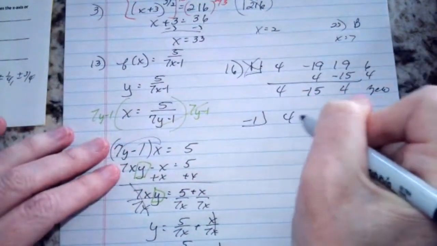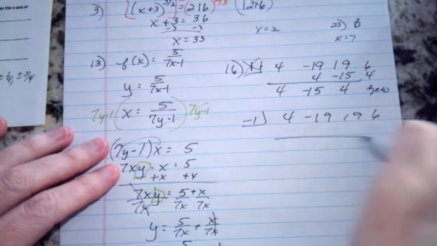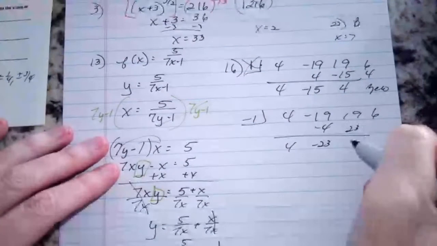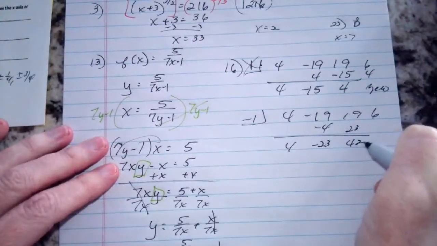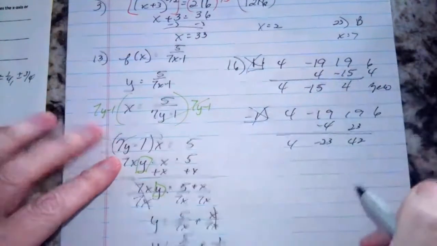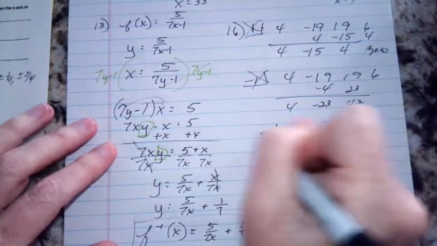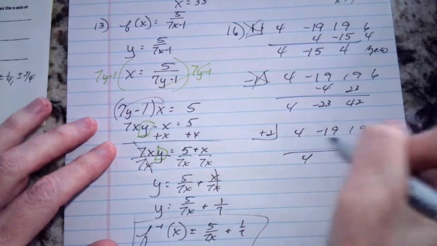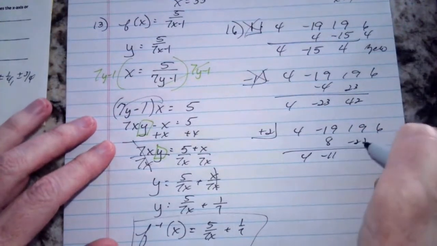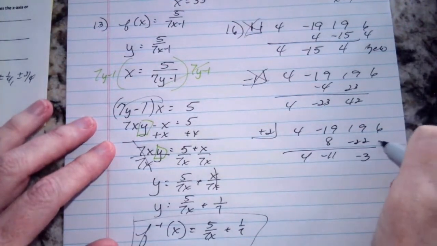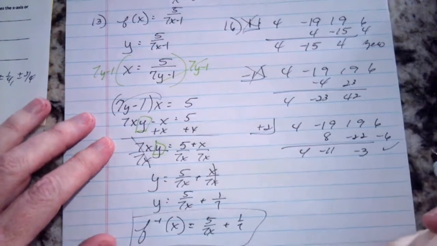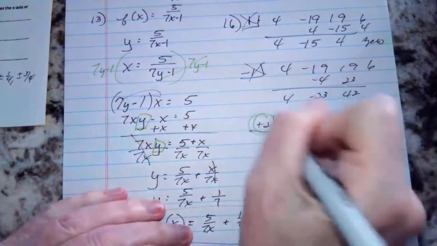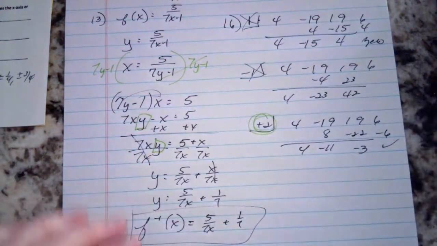Let's try -1. Again, synthetic division: -4, -23, 23. Ooh, this is getting crazy fast, isn't it? 42, that's not going to happen. So -1 is no good. Let's look at a +2 first. We've got 8, -11, -22. That gives us -3. That gives us -6. Yay, that gives us a 0 there. So we have found one of the zeros by synthetic division.